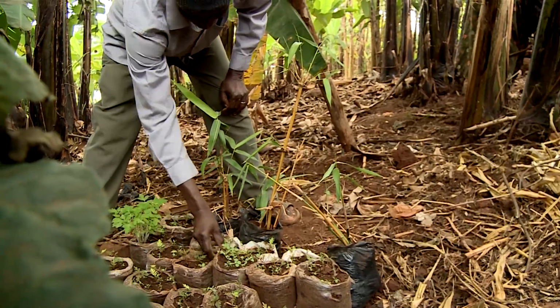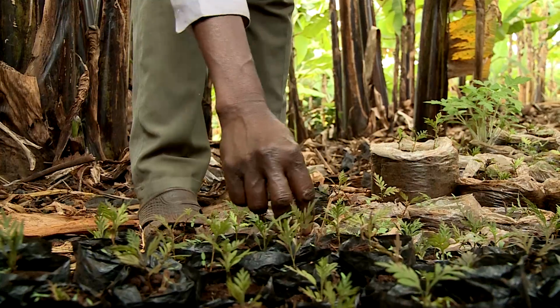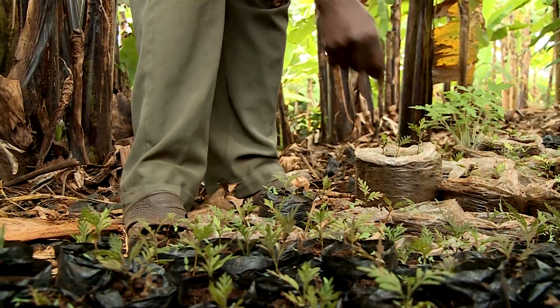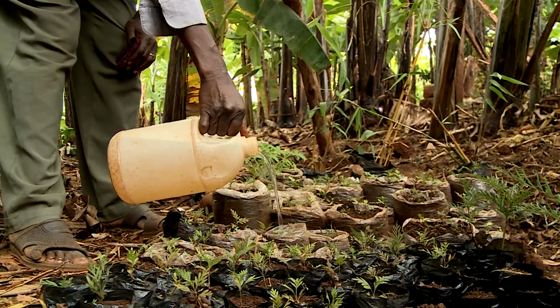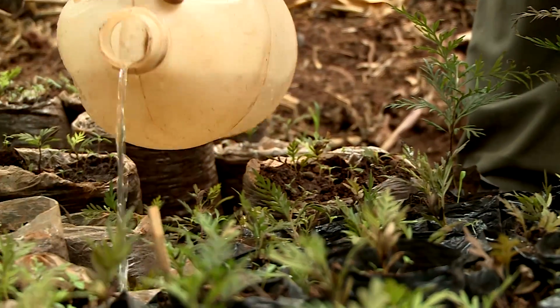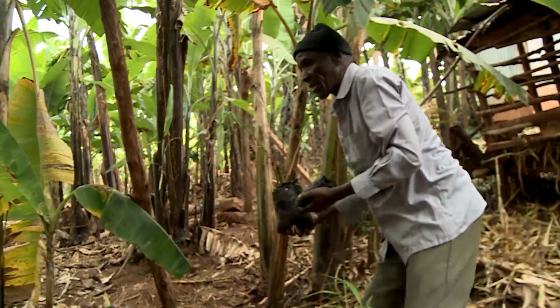I have my own tree nursery, which helps me to plant trees on the farm. I also use these seedlings to plant in my river valley. If I have to buy, I pay about 30 shillings per seedling, so I save a lot when I grow my own nursery. And now I'm going to plant these in the river valley.